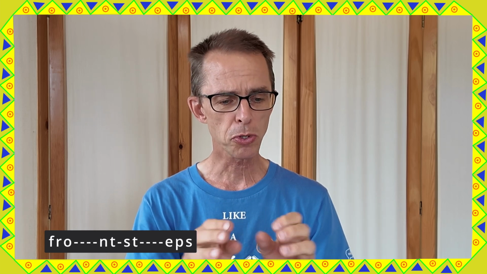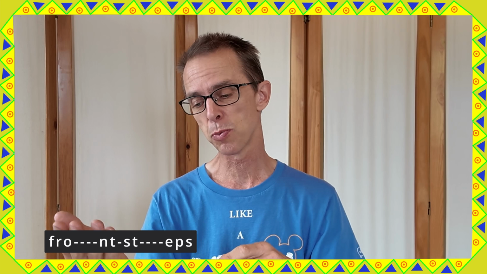Okay, let's see. At the end of on, we have an n sound, and the next word is the. Is on the, is on the. And we have another consonant cluster with front plus steps. Front has the 2 consonants at the end, nt. And then the next word steps, st, st, nt, step, nt, step.